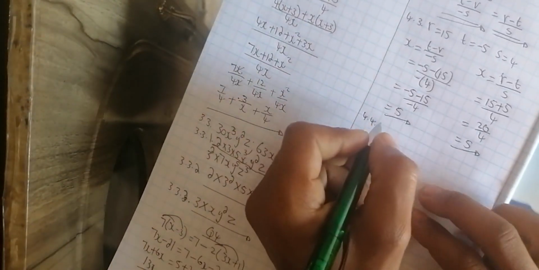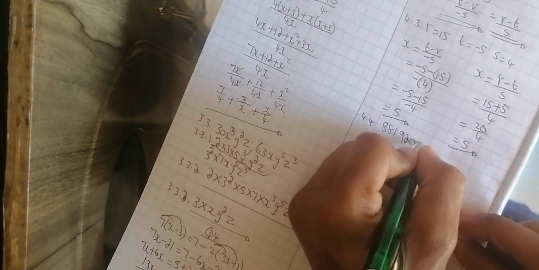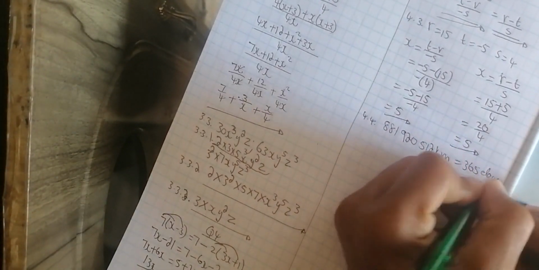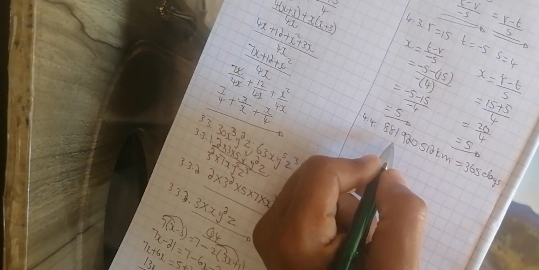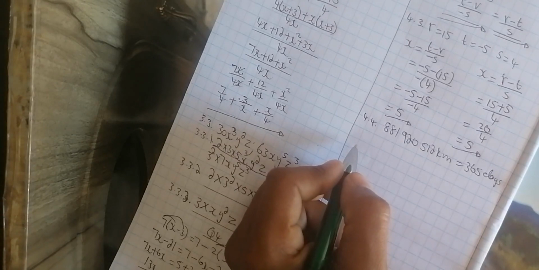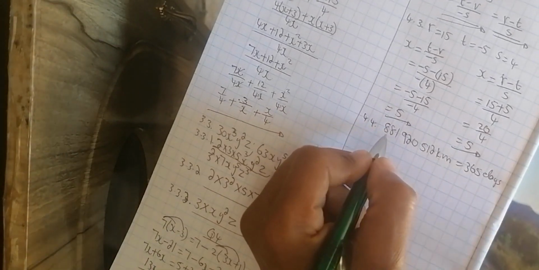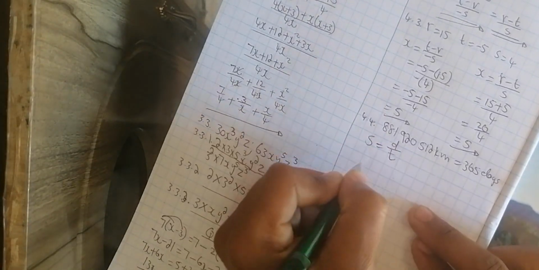Now, they say 881,920,512 kilometers equals 365 days. Are we fine? Because they said the Earth travels this number in 1 year to go around the Sun, and we know that the year, they said, is 365 days. At what speed does the Earth travel in kilometers per day? So this is the distance. And they are looking for the speed, and we know that speed equals distance divided by time.